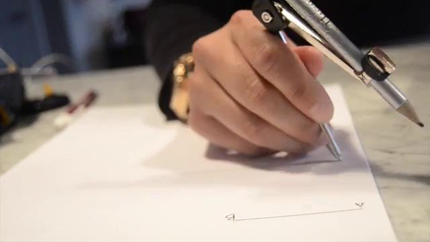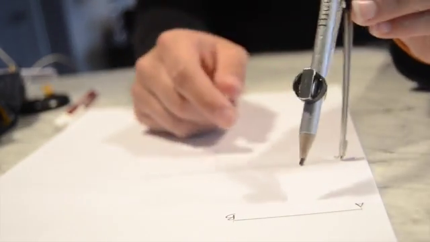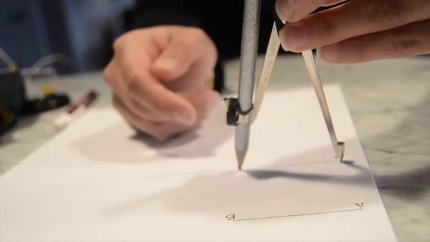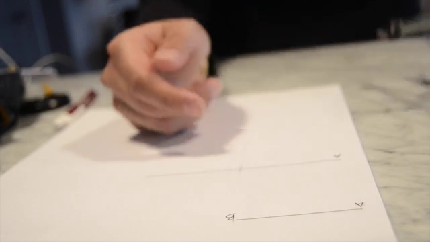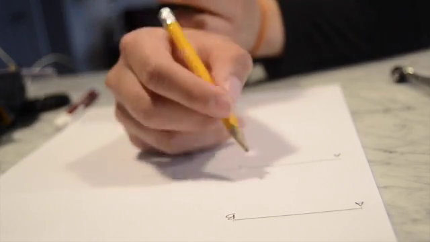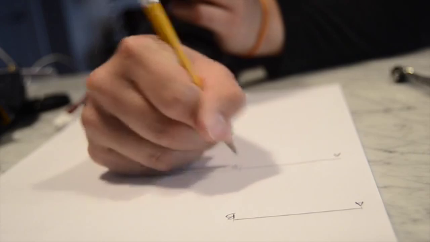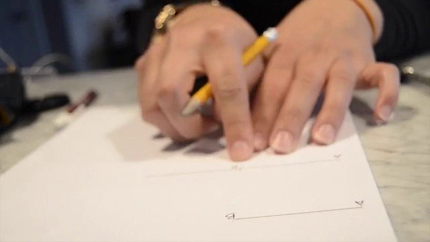So then I'm going to place my compass on my left end, so new point A, and I'm going to keep that distance and mark it down on my new pencil segment. Where that arc meets the segment, that's going to be the exact distance from the first segment to now the new segment.